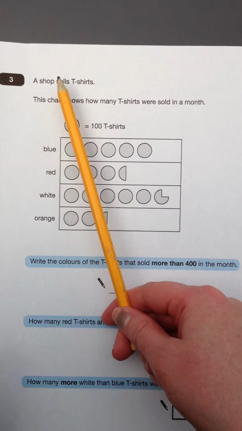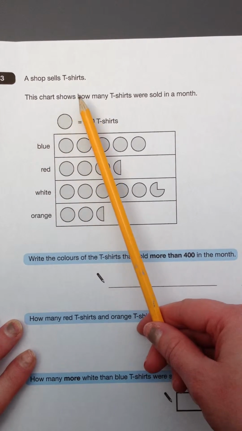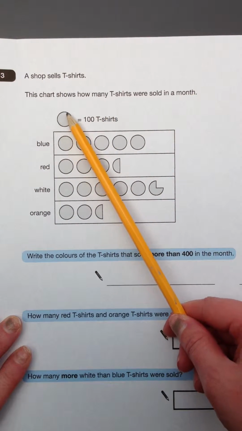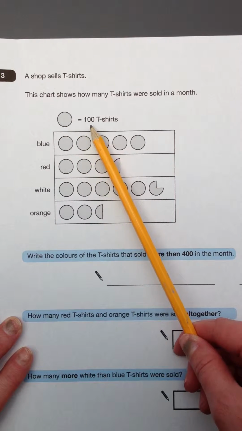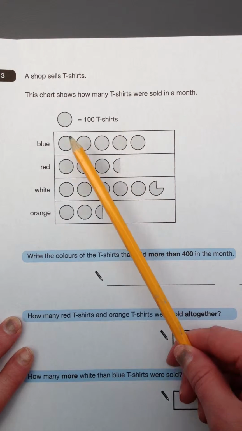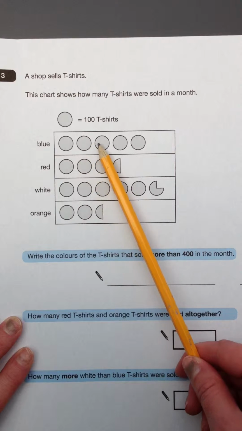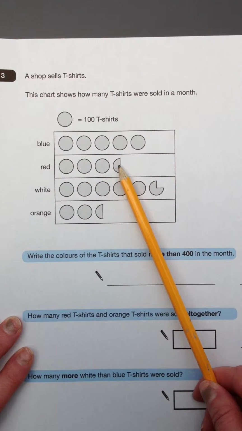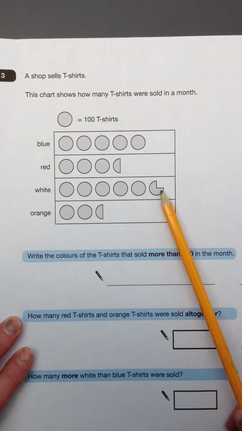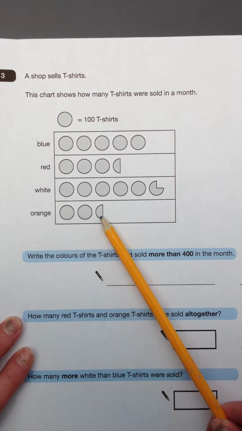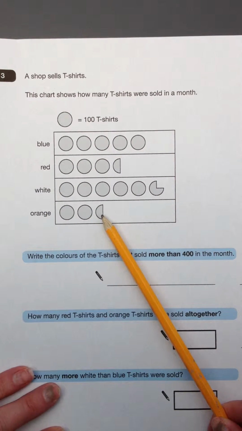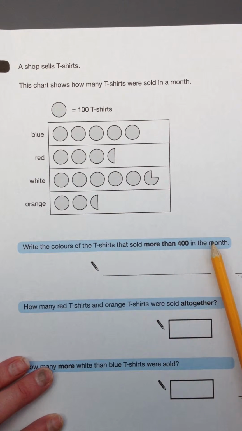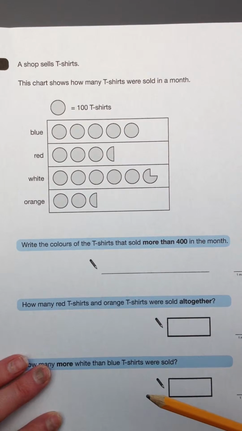A shop sells t-shirts. This chart shows how many t-shirts were sold in a month. So each circle is representing 100 t-shirts. So these are the blue t-shirts that were sold. These are the red t-shirts that were sold. These are the white t-shirts that were sold. And these are the orange t-shirts that were sold. Write the colours of the t-shirts that sold more than 400 in the month.